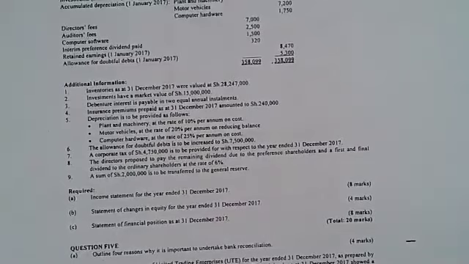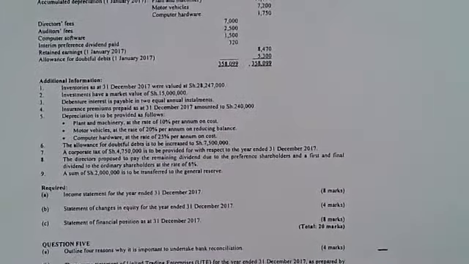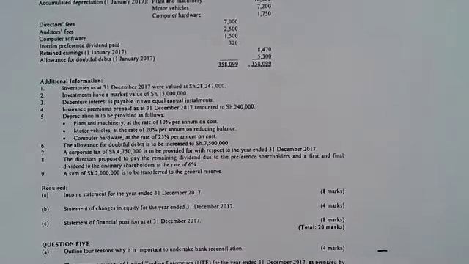B, the statement of changes in equity for the year ended 31st December. And then we have the statement of financial position as at 31st December 2017.